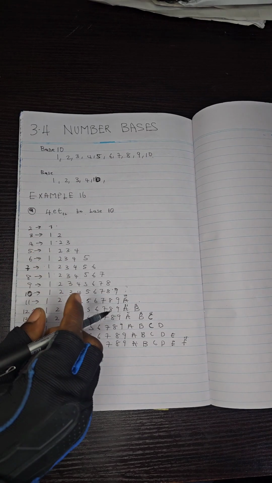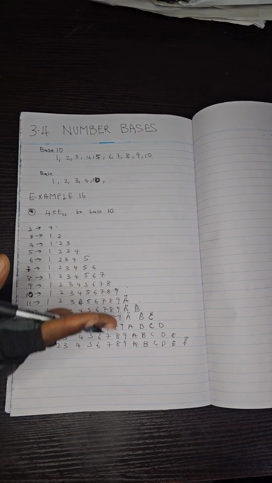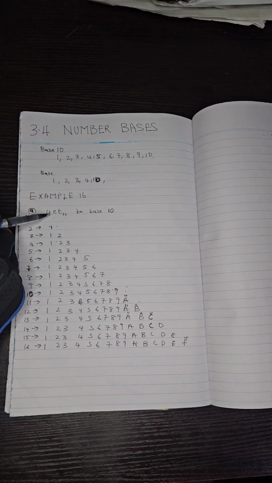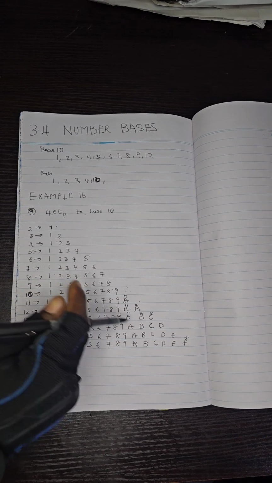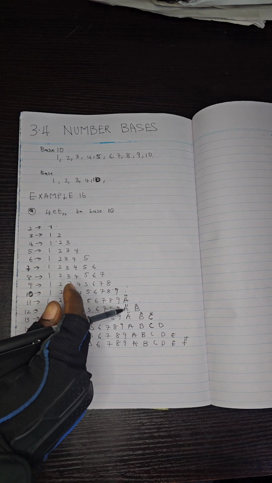When you want to calculate, you replace it with what you know in base 10. But from this base down, it's not something we are used to, so that's why we introduce alphabets. In this case, it's not the alphabet I introduced; they introduced it in the textbook. So this is for 11, that's in base 12. That's the A in my own case.